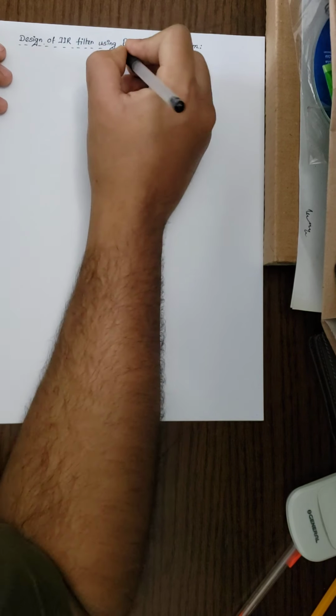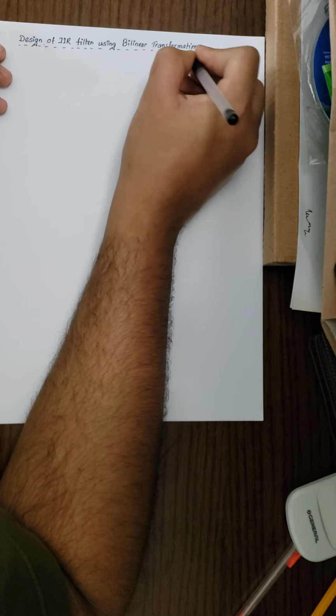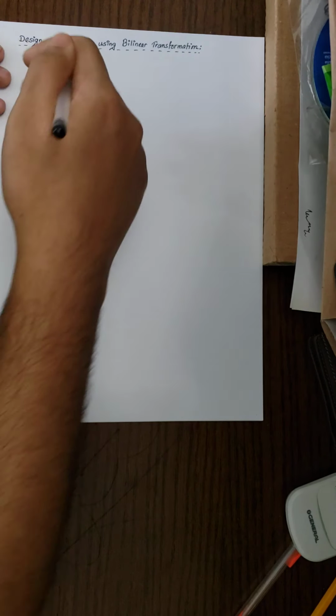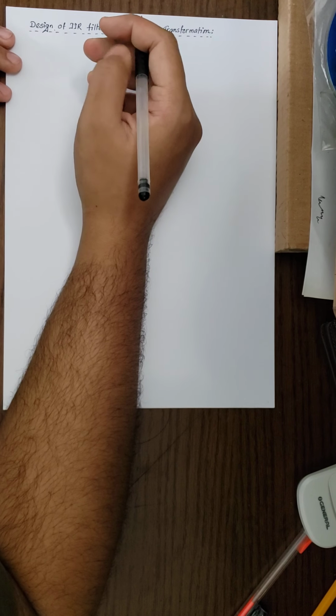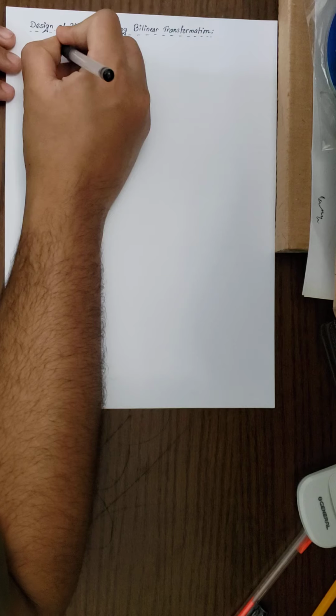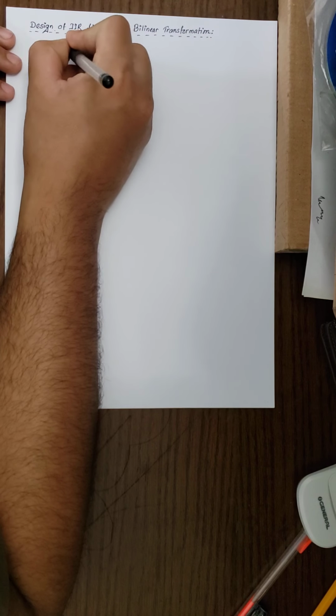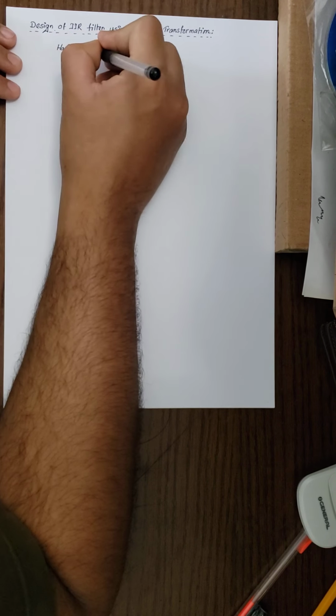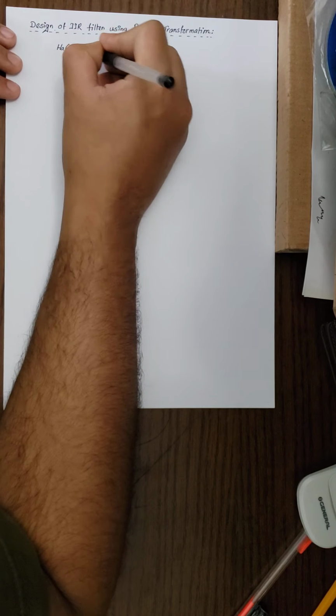Okay, now like that of our previous video of impulse invariance method, here our task is also to convert any given analog transfer function to the digital transfer function. That is, we are to convert the HA of S, that is in the Laplace domain, to H of Z in the Z domain by the virtue of Z transform.